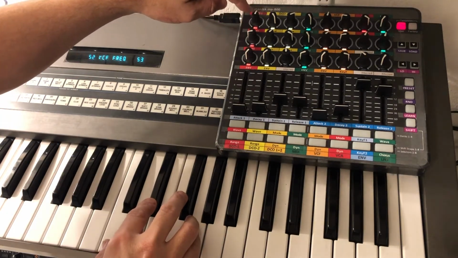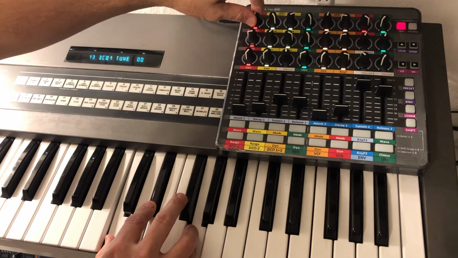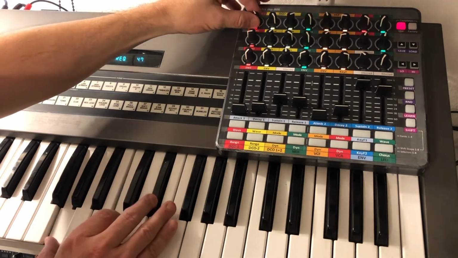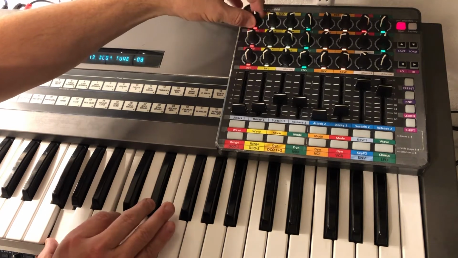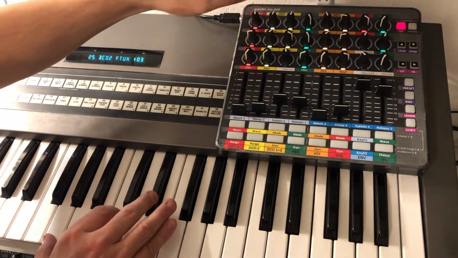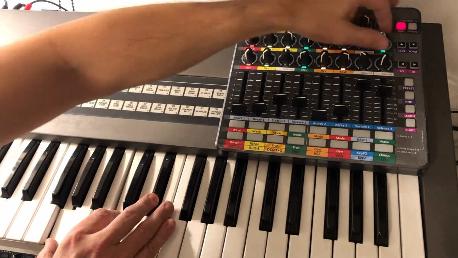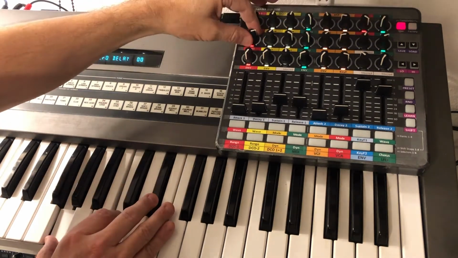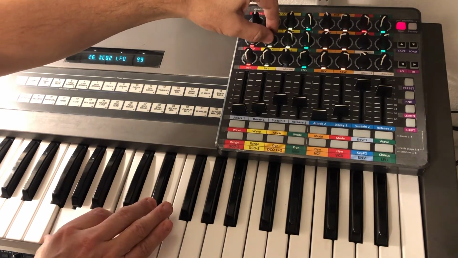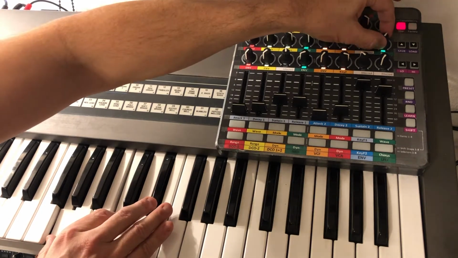If we change DCO1 tune, we hear the change directly and we can see the value on the display. VCF frequency change. Fine-tune. We can play with the LFO. LFO amount. LFO rate. LFO amount. LFO rate.